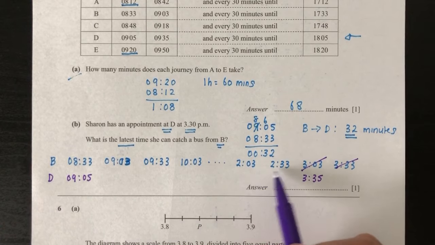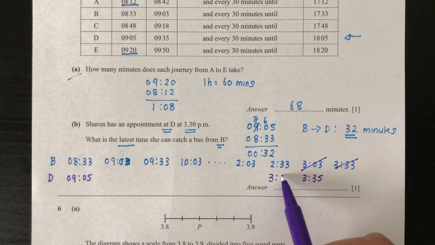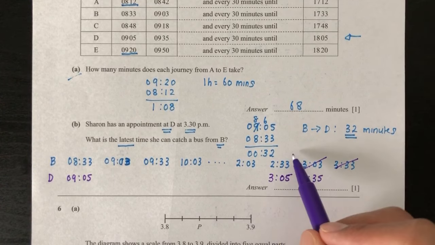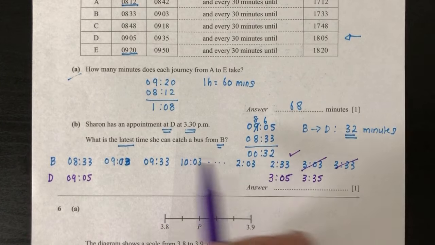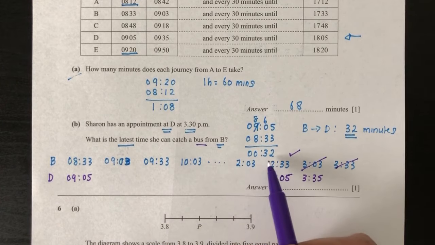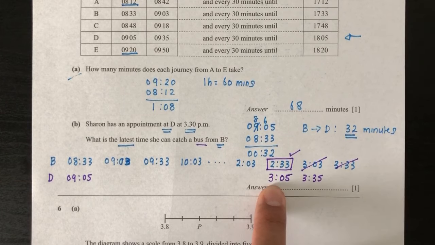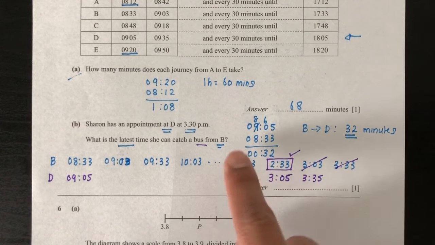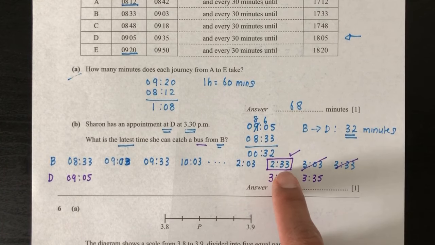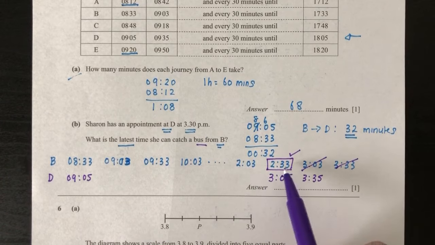But if you take your bus at this time, you will arrive at 3 plus 32, that will be 3:05. So this one is before this time, so you will be on time. So the time you will have to take your bus is at this time, 2:33. So you can arrive at 3:05. So if you take the next bus, you will be too late. And if you take the bus before, you will be too early. This one is the last bus you can catch to arrive on time before your appointment. So this is your answer, 2:33.